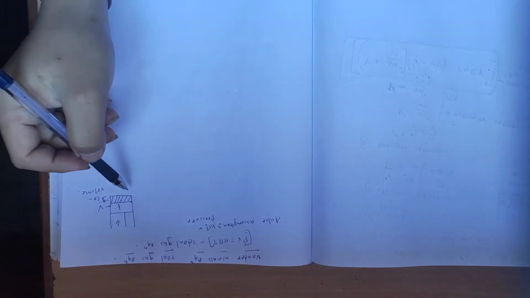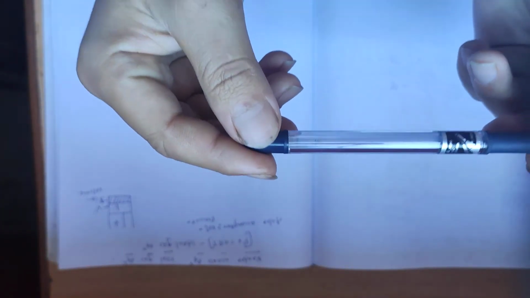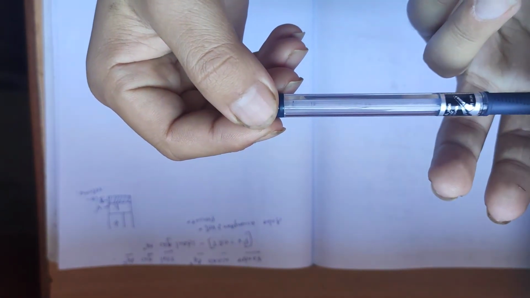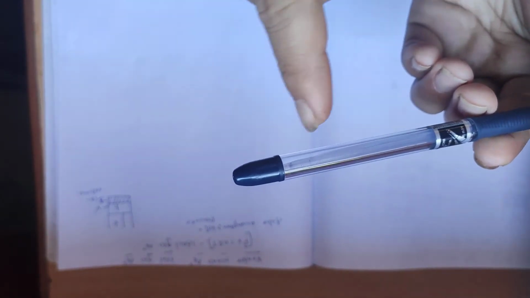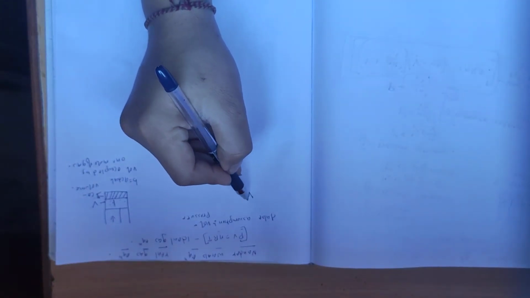What does co-volume mean? For example, suppose this is a syringe or injection. Suppose we cover the base and try to apply pressure on the piston, then it will move to a certain point from which the piston will not move further. That volume is known as co-volume. And there is a factor called b, which is the actual volume occupied by 1 mole of gas. So V minus b is the actual volume of 1 mole of gas.